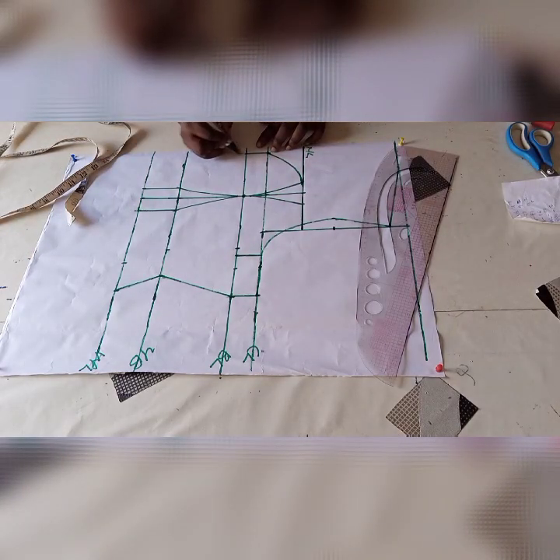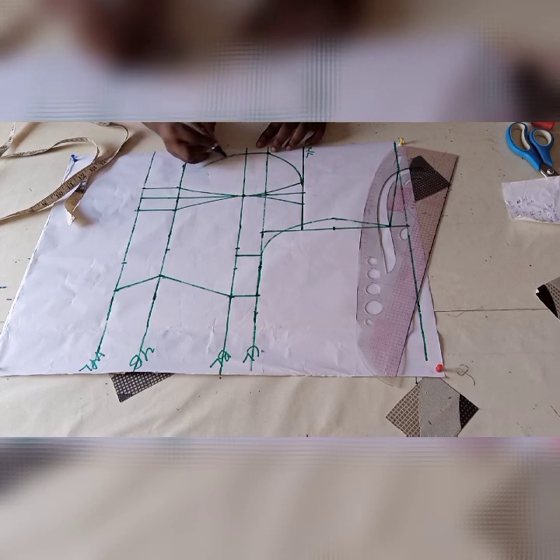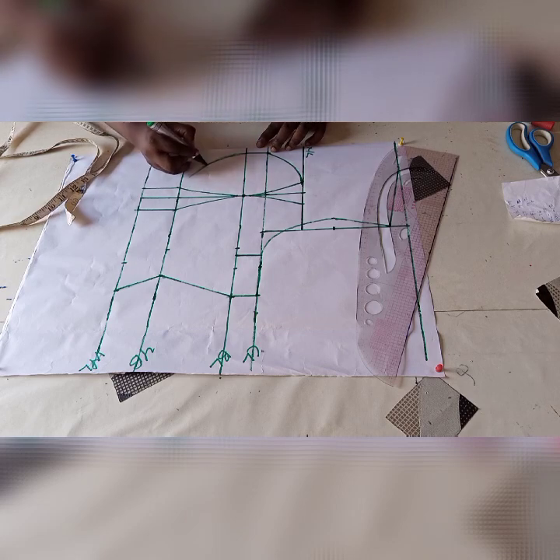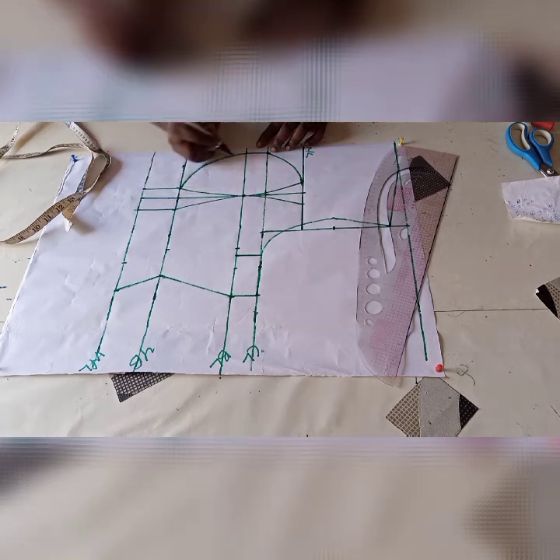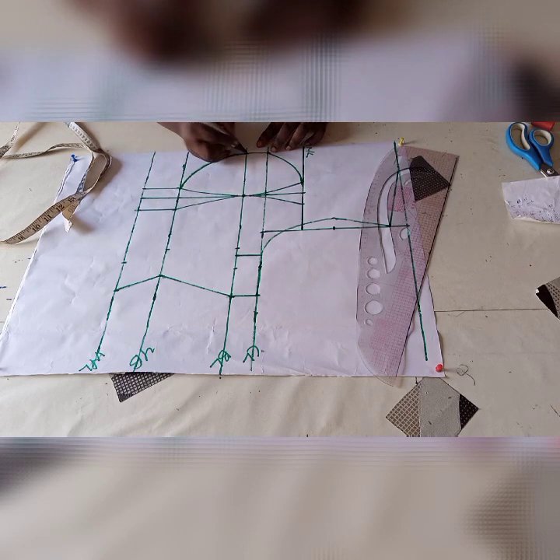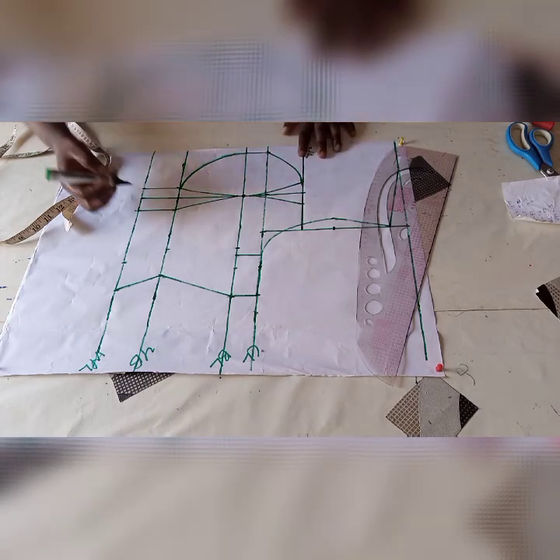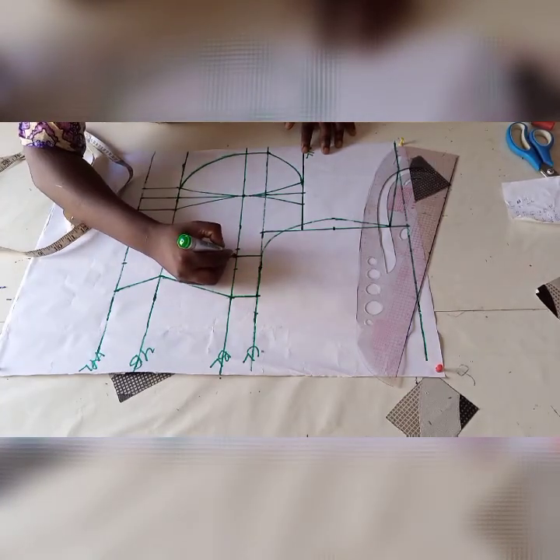Let me use my free hand. So this is it. From this point here, you connect it to this point also.